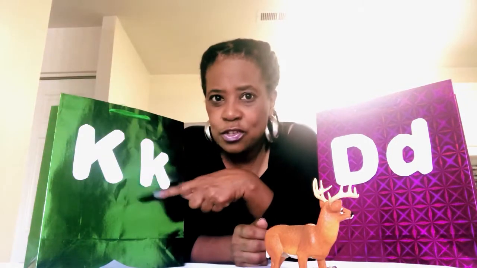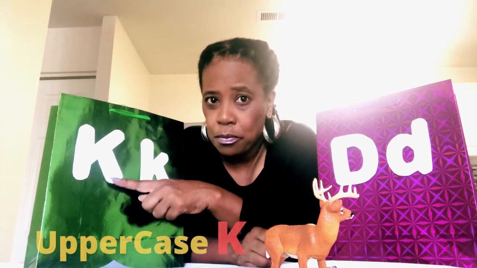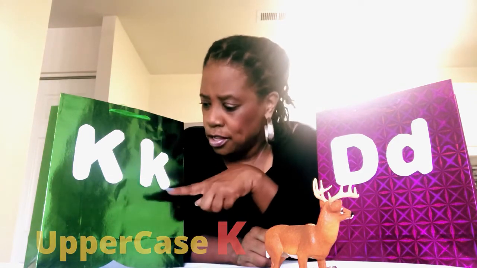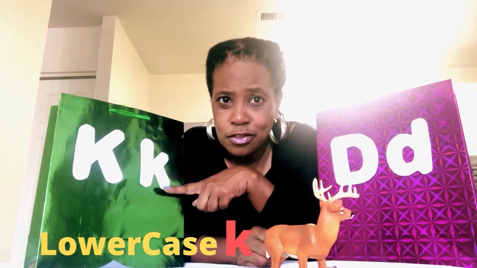If you notice, these two letters look identical. Here's the uppercase K, it's a little larger, and here's the lowercase k, a little smaller. They look the same and they also have the same sound. Do you know what sound that is? Yes! If you said K, you're correct. Let's practice that together. K. Let's practice it again. K. Good job. Let's go over here to the letter D.